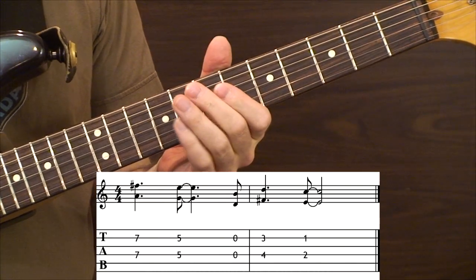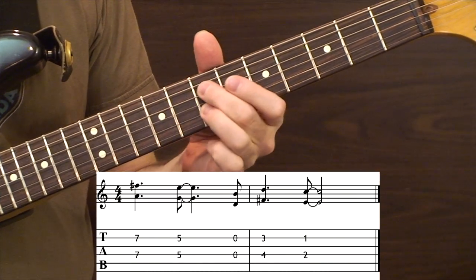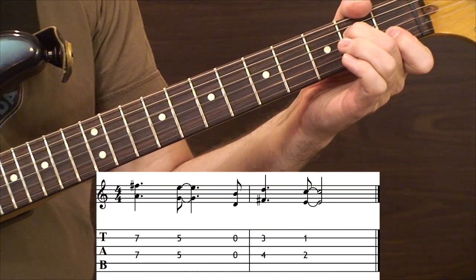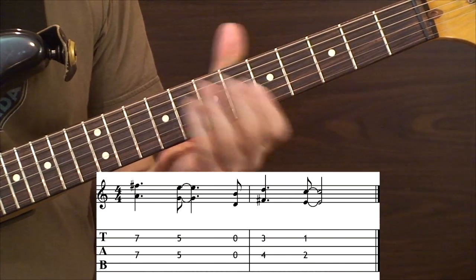So it's the same idea, but the third has been inverted. So it kind of has a little bit more bass note aspect to it. And I like to mess with those sounds.